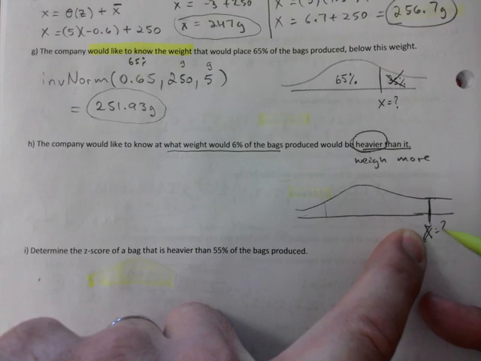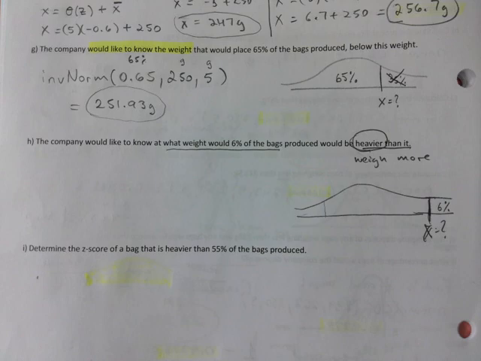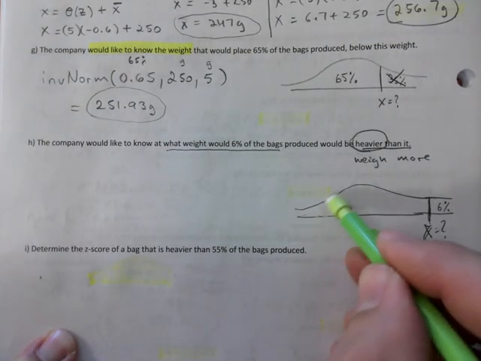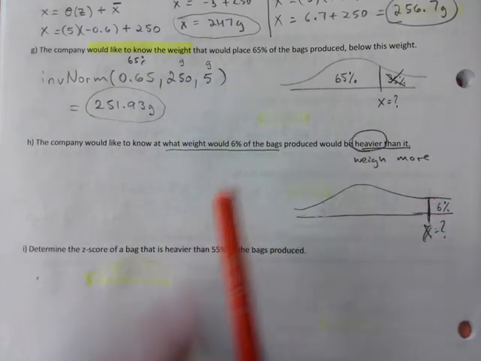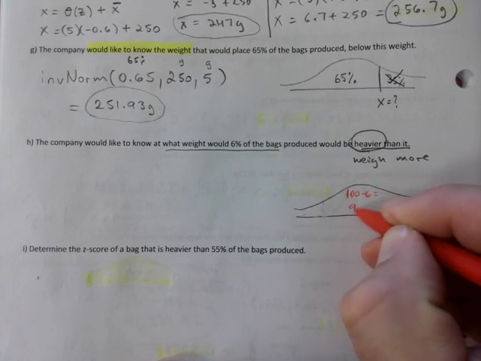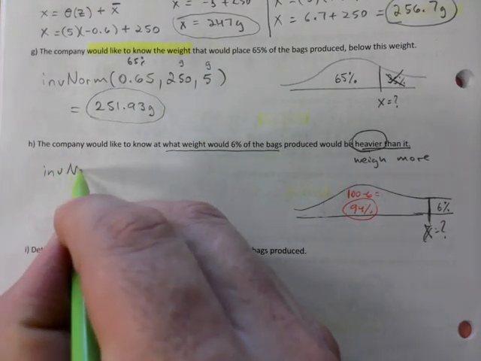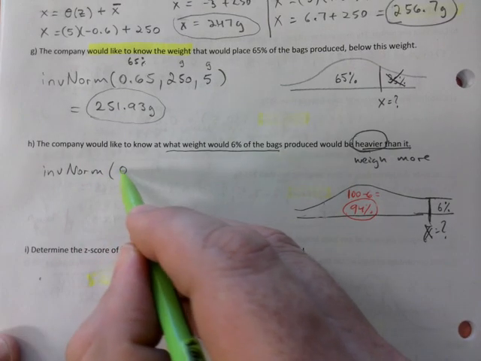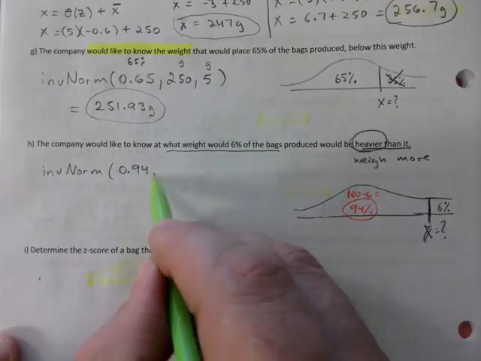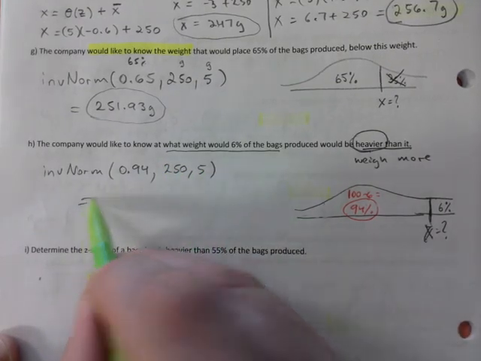It's not X bar, sorry. This is the weight you're wondering about, and you know that 6% are heavier than this weight. So what do you have to focus on? Let's erase this. You have to focus on what's to the left. So you would go 100 minus 6, which leaves you with 94%. This is what inverse norm wants. Okay? Inverse norm. You go 0.94. So you divide that by 100. Make sure you do that. And in this case, we're still at 250 and 5.